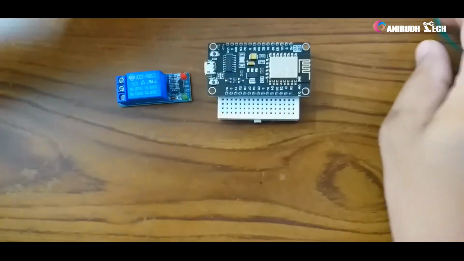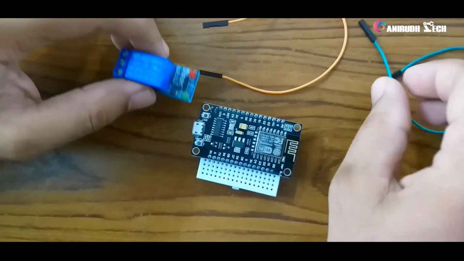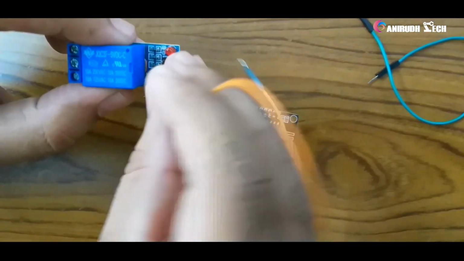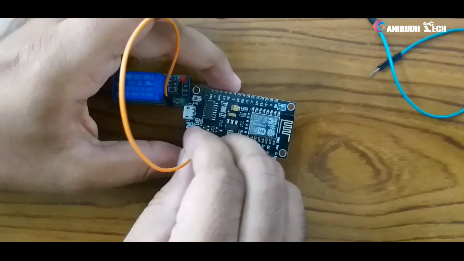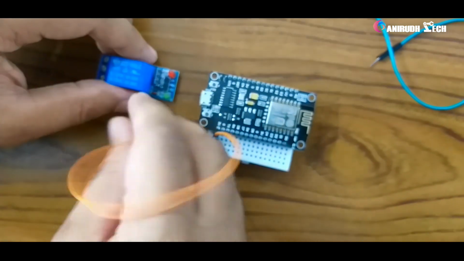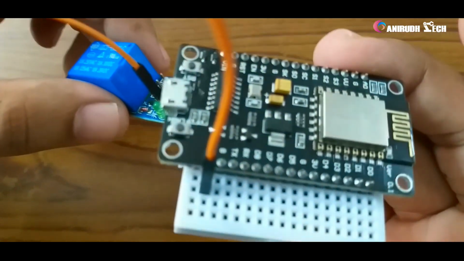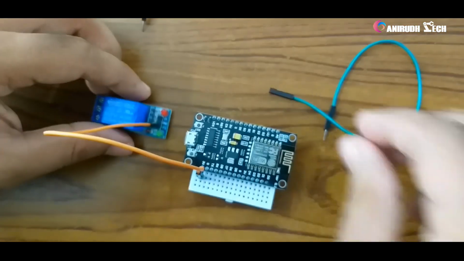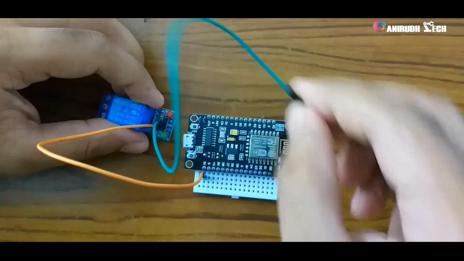Now we are going to connect the relay. First of all, I am connecting VCC to 3 volt. You can see it here. VCC to 3 volt. And ground to any ground of NodeMCU.